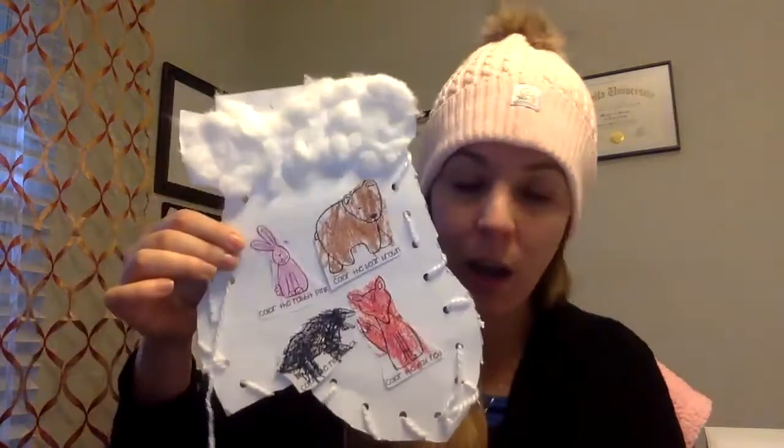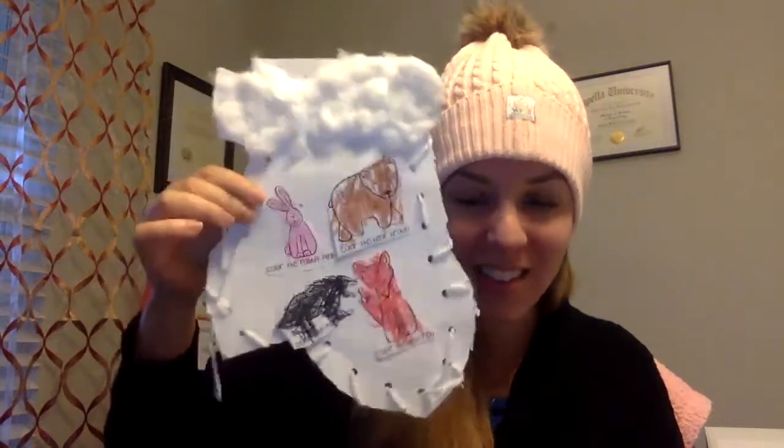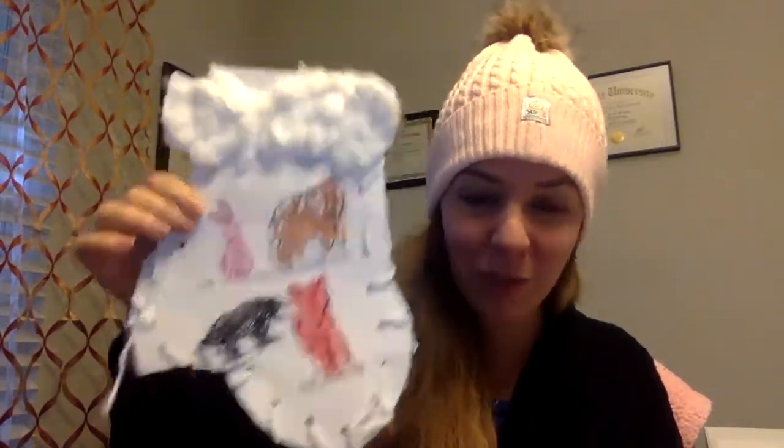Last one before I pause and I start to set things up and we do it for real. This one's got a lot, so I'm going to go a bit quicker. Again, this is based off of that book, The Mitten. It's a bit more complex of an art project.